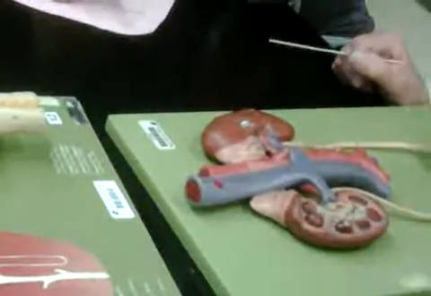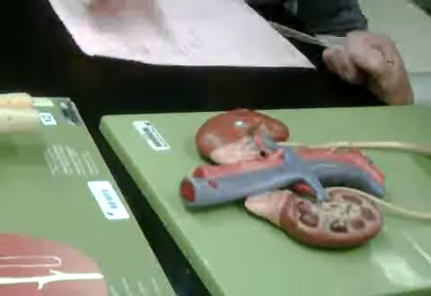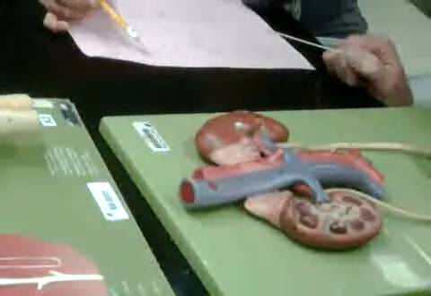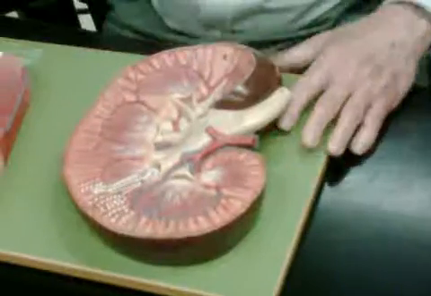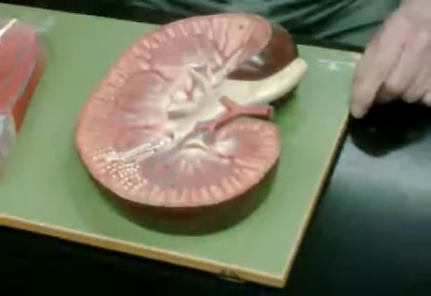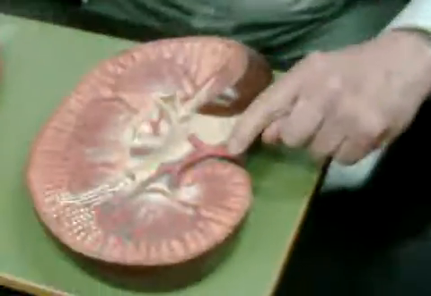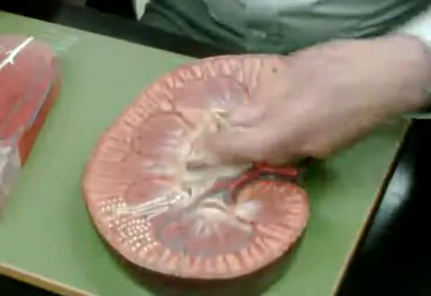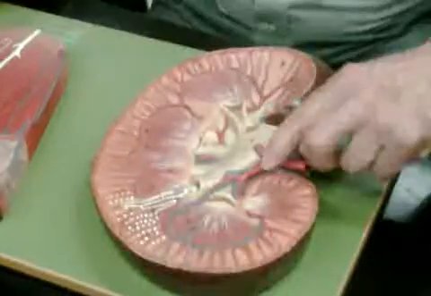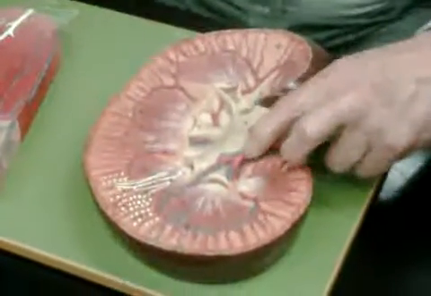Anything else on that list? No, that's everything on that list, right? Hilum? Okay. Segmental artery. So now, we have to go to another model. The renal artery is right here, and it divides into segmental arteries. So this only shows one segmental artery right here.